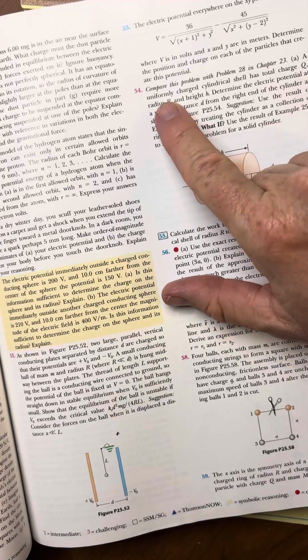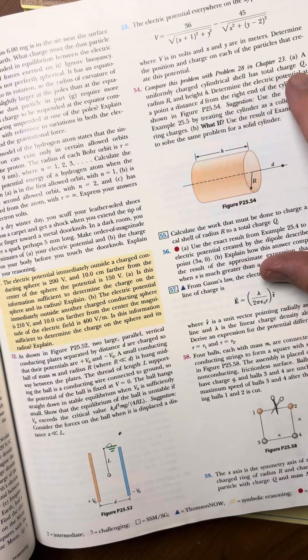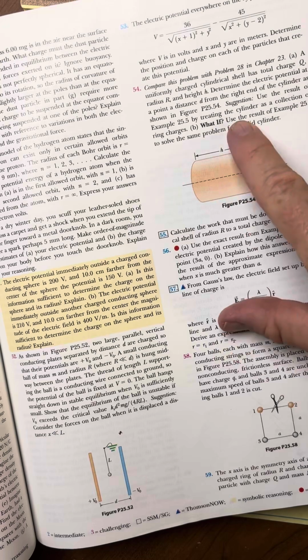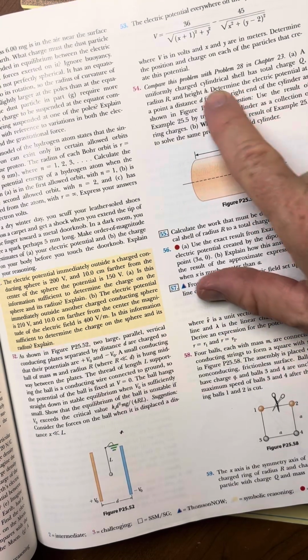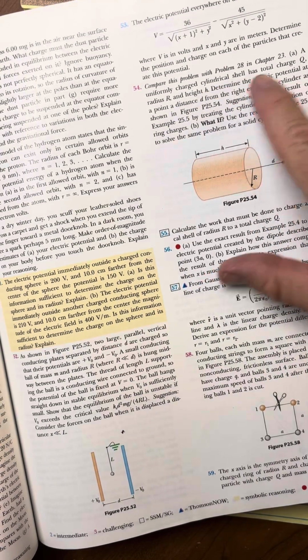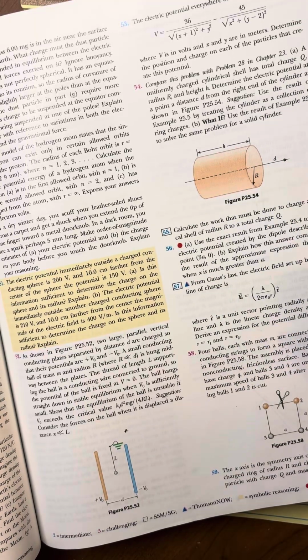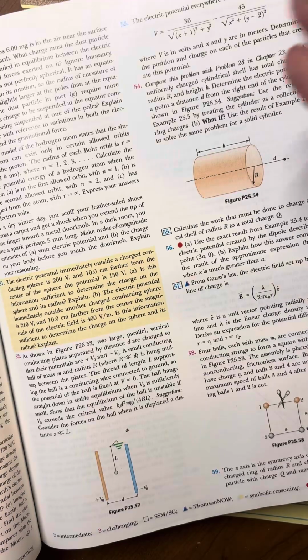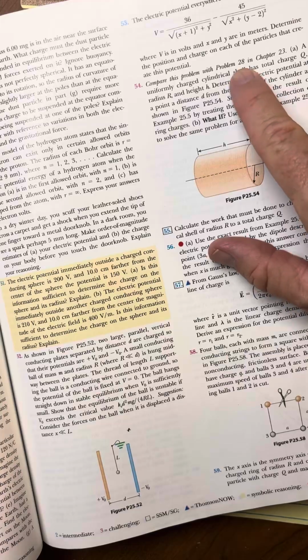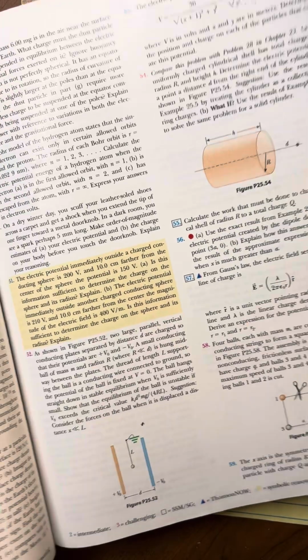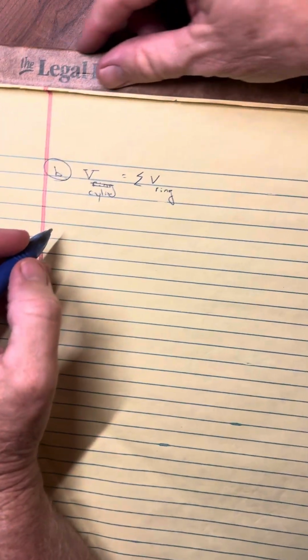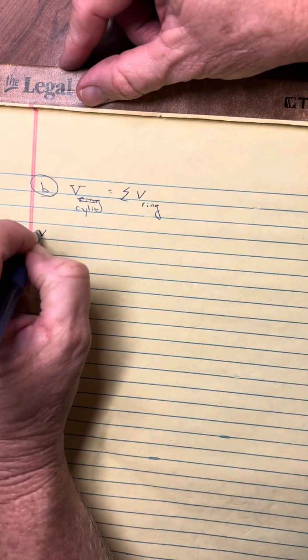And again, not an easy problem here, but it does say here is our cylinder, or they call it a cylinder shell, total charge Q. And we're asked to find the potential from this. Now, this was not an assigned homework problem, although the other one that's very similar to this was number 28 in chapter 23, where we found the electric field from a cylinder. So if you know the electric field from a hollow cylinder, great.